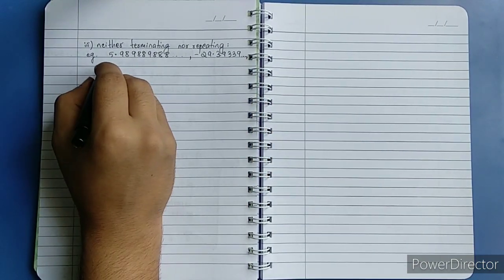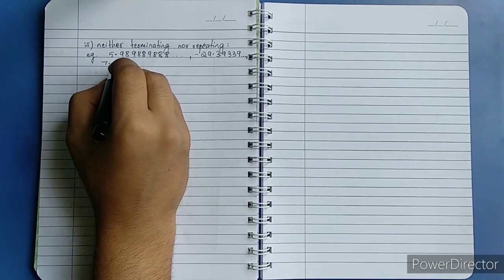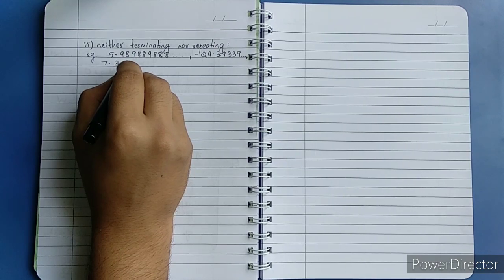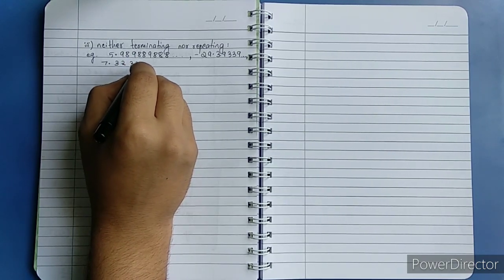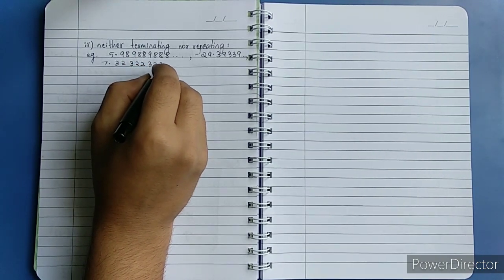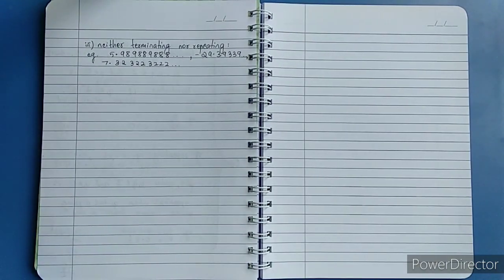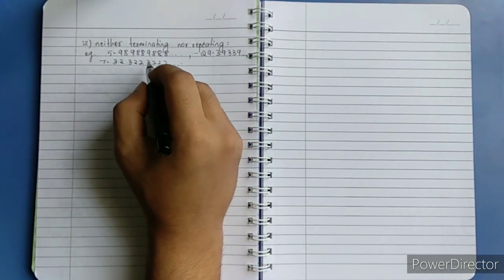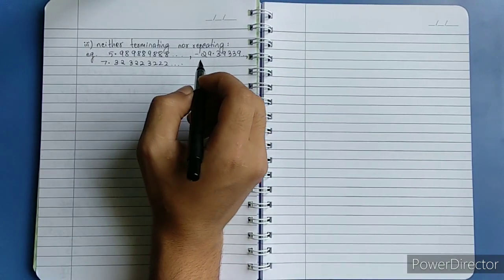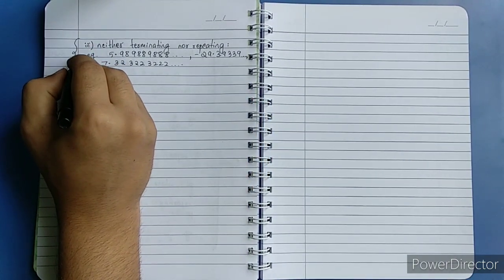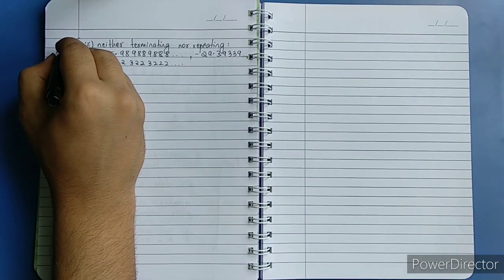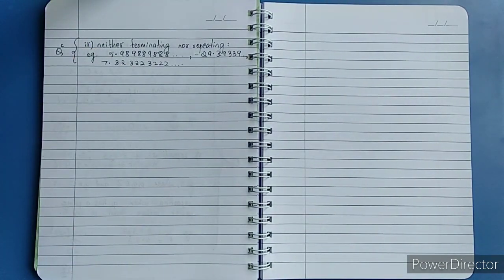One more example, say 7.32232222 and so on. You can construct any number of examples here. These numbers make the set of irrational numbers, denoted by Q complement.